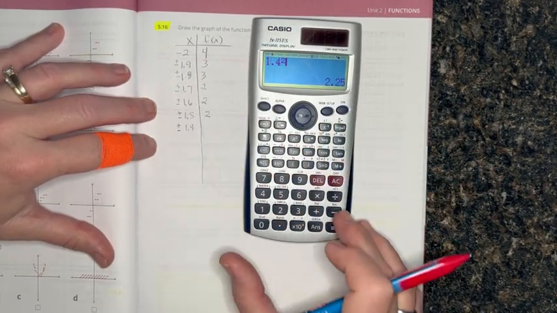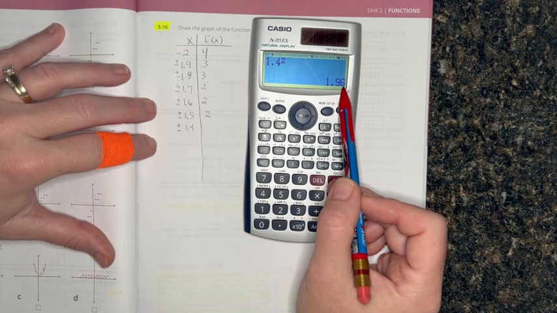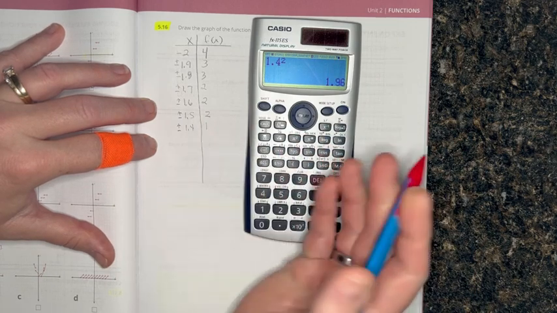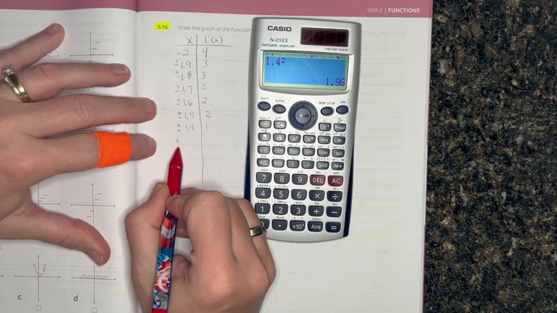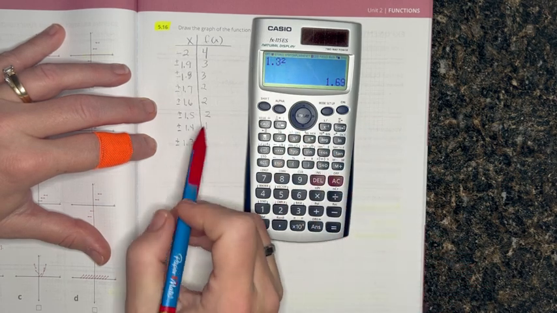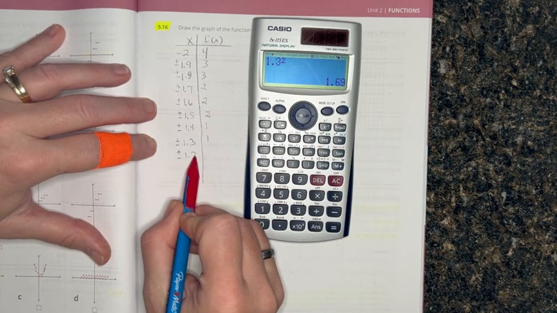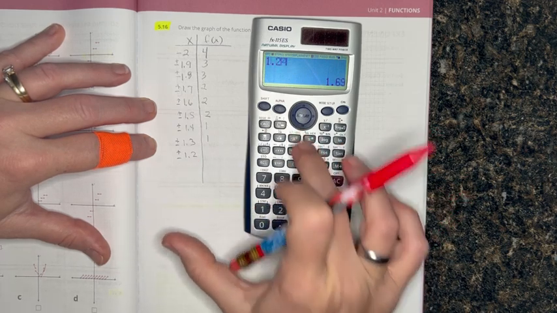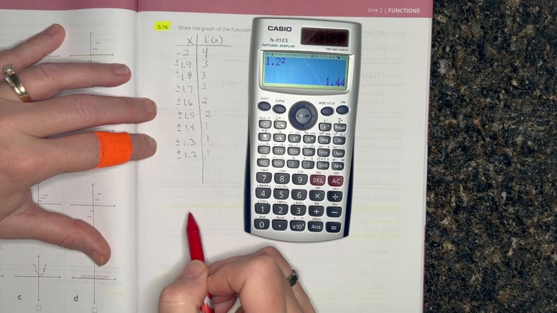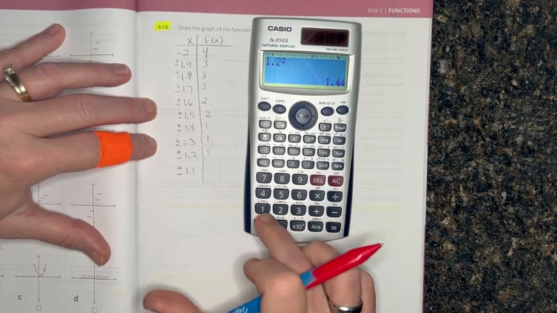So we're on 1.4. Quantity squared is at 1.96. Okay. 1.96 is a 1. We step to the 1. Plus or minus 1.3 squared is 1.69. Again, that's a 1. Plus or minus 1.2 squared is at 1.44, which is a 1. Plus or minus 1.1.